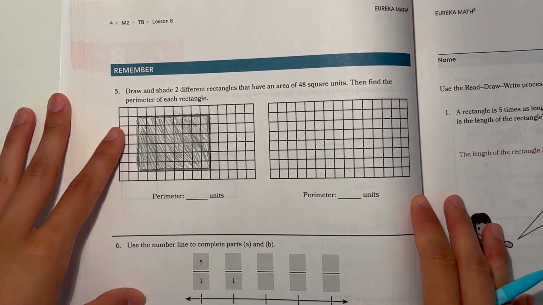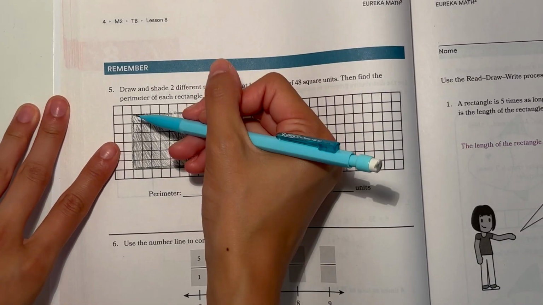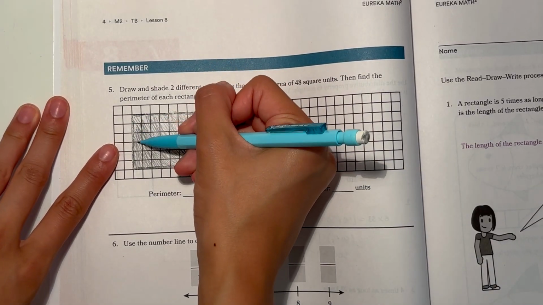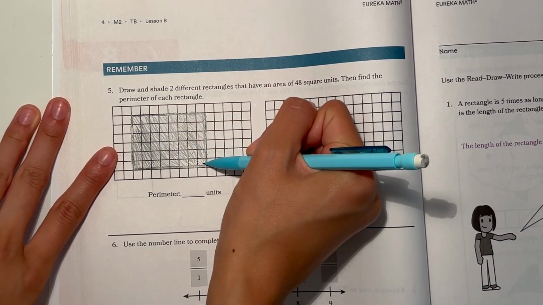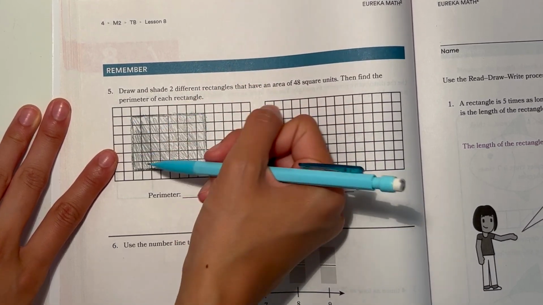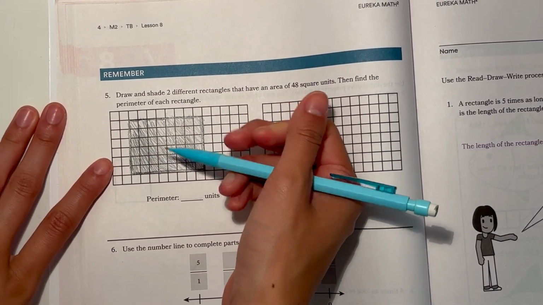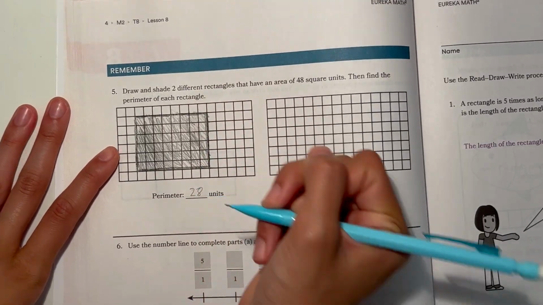Alright, so perimeter of this rectangle, we have 6 plus 6 plus 8 plus 8. That's 12 plus 16, so it's 28 units.